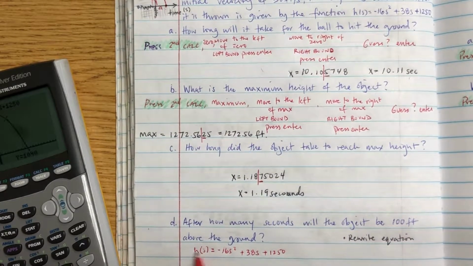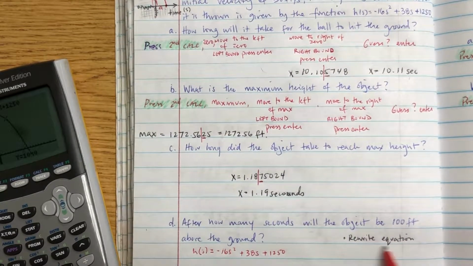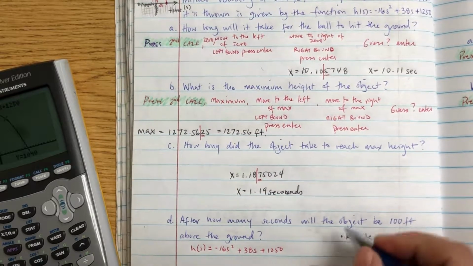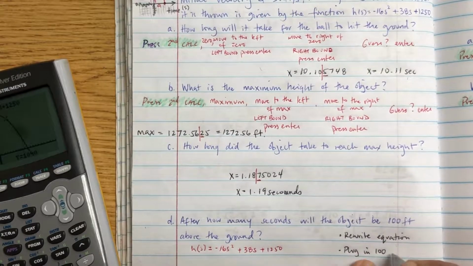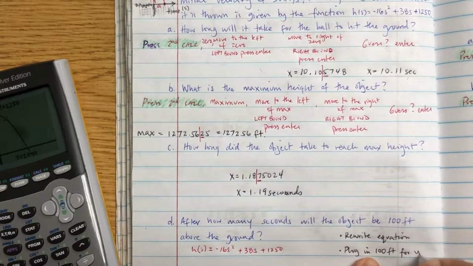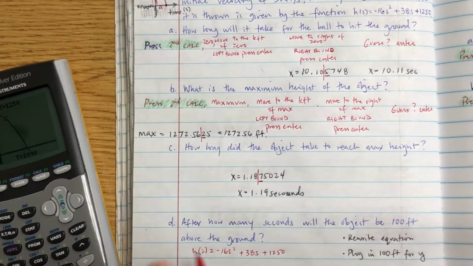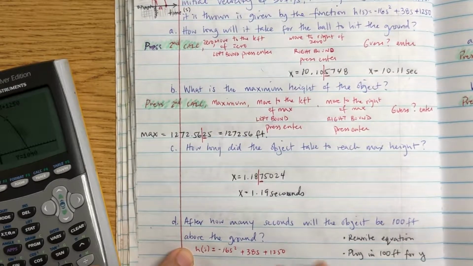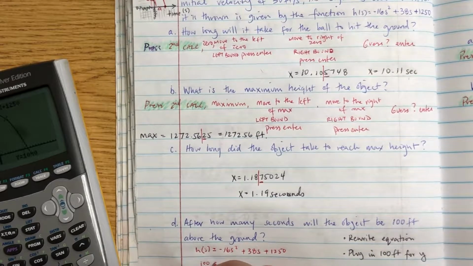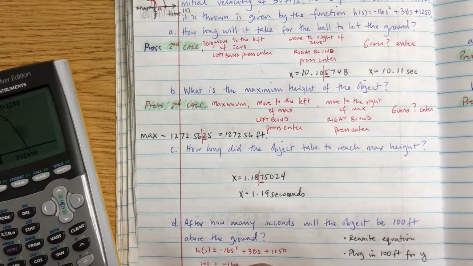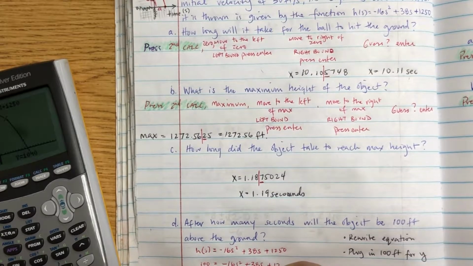So the height right here is 100 feet. So when it says rewrite the equation, that's what we're going to do. And then you're going to plug in 100 feet for the y value. So this is the y, and this would be x if we were doing it x and y. So the 100 feet goes right here, equals negative 16s squared plus 38s plus 1250.